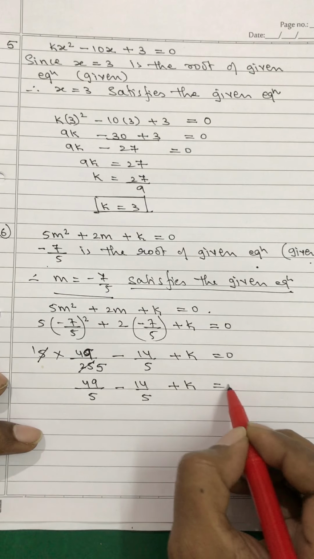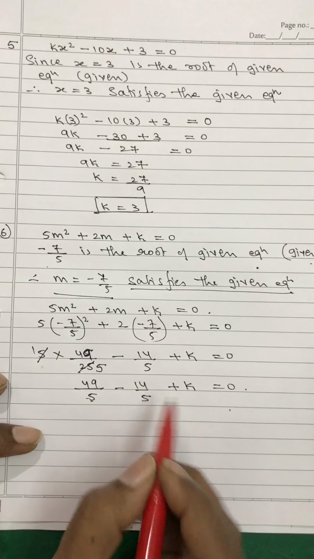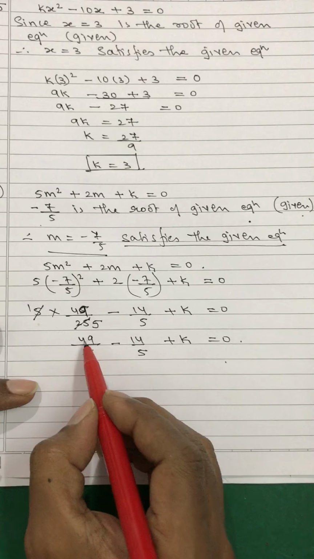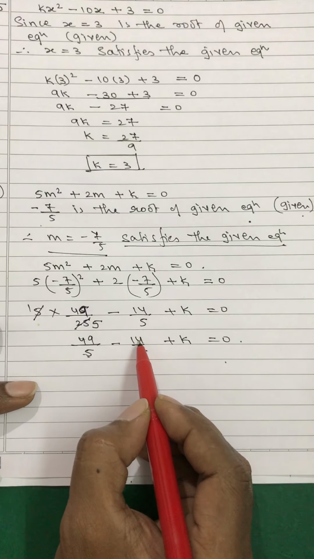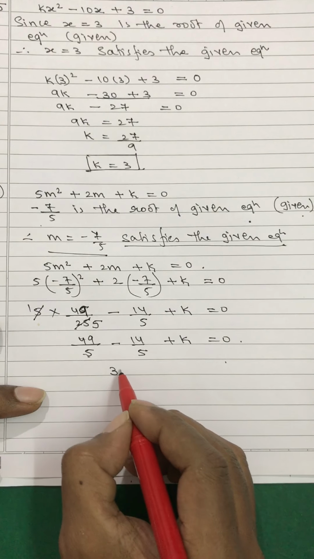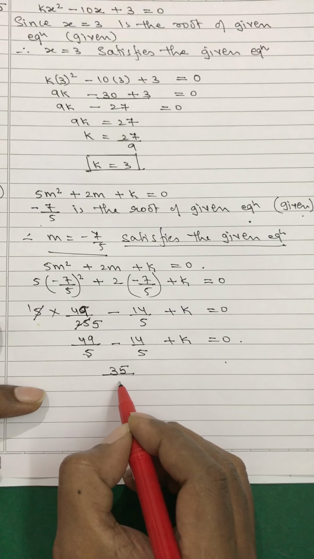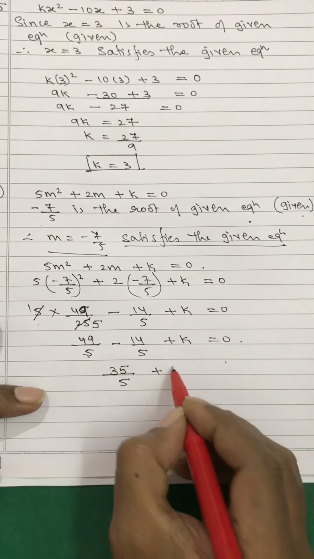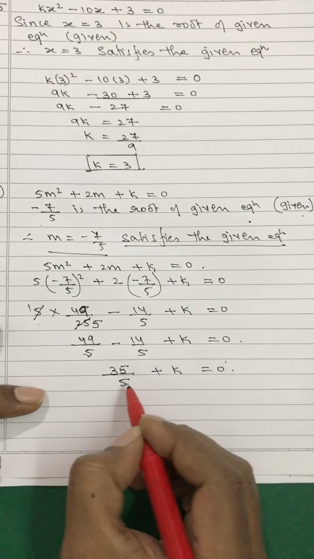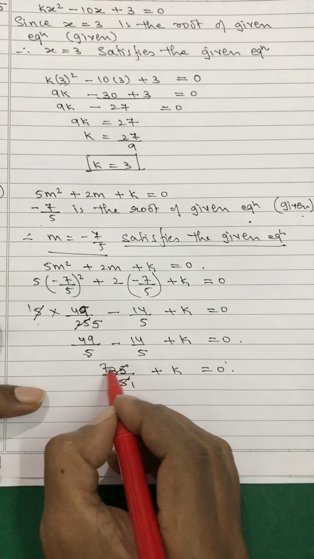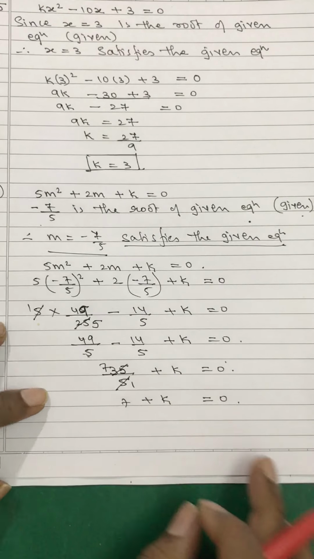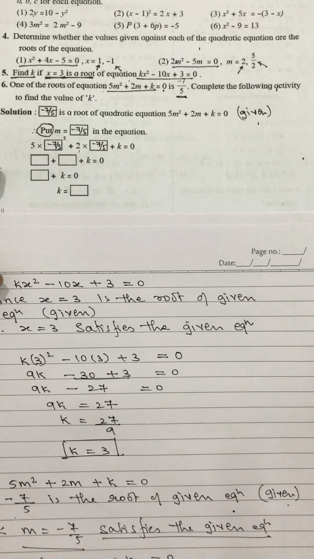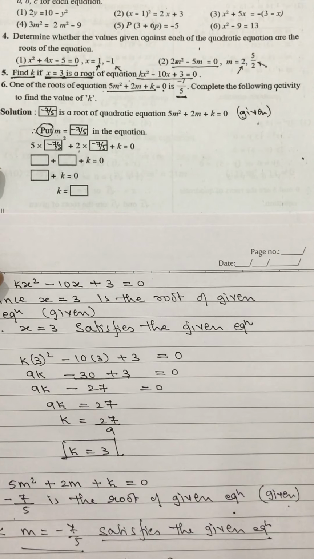Now 5 1s are 5, 5 5s are 25, so you get over here 49 upon 5 minus 14 upon 5 plus k. Now because the denominators are equal, common, same, we can directly subtract this. 49 minus 14: 49 minus 10 will give you 39, 39 minus 4 will give you 35 upon 5 plus k is equal to 0. 5 1s are 5, 5 7s are 35, so 7 plus k is equal to 0. This is what we have got. So here I think that's what they have reached: 7 plus dash plus k.